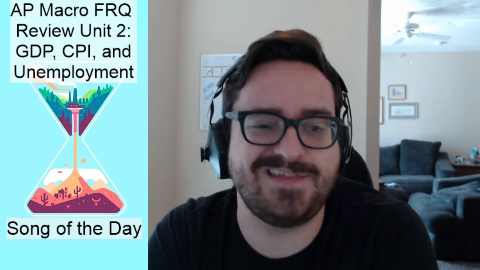One of these problems also does touch on the multiplier effect, the spending multiplier and the tax multiplier, which is technically a thing from the next unit, but it's still math, so I think it's good for us to just cover it here, because let's just knock out as much math as possible. So this is going to be our most math-heavy of these review FRQ videos. Again, I'm going to go through 4 FRQs here in their entirety, talking my way through it.